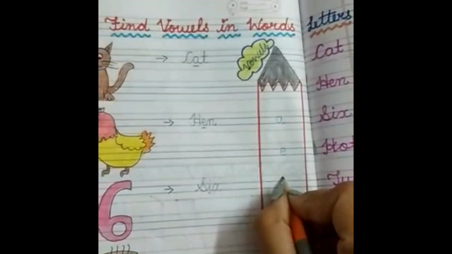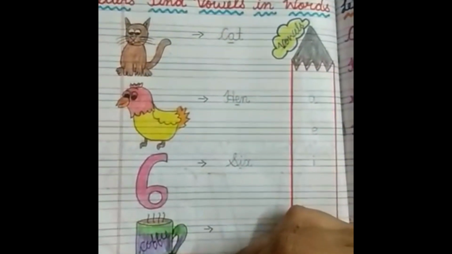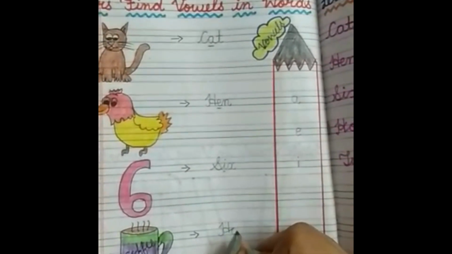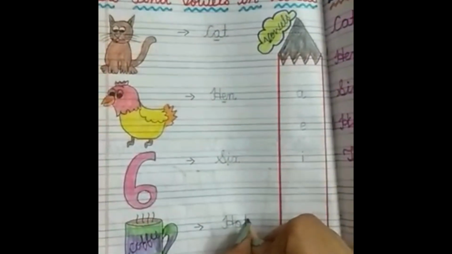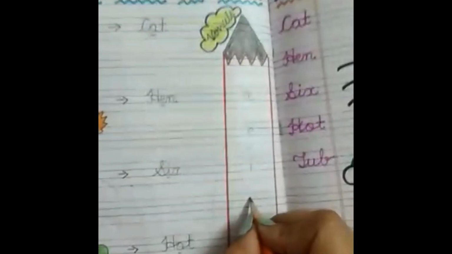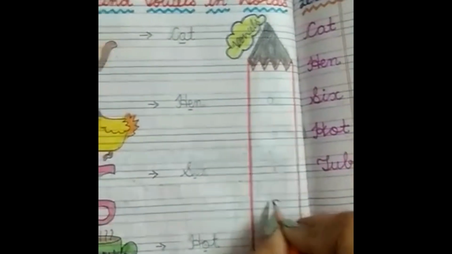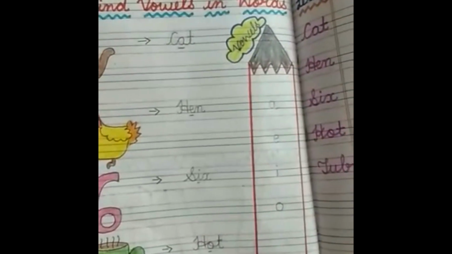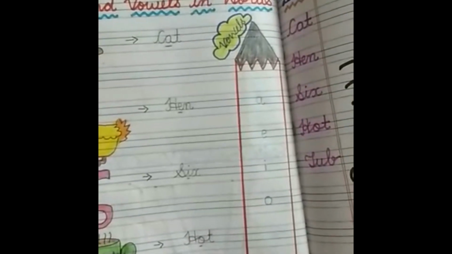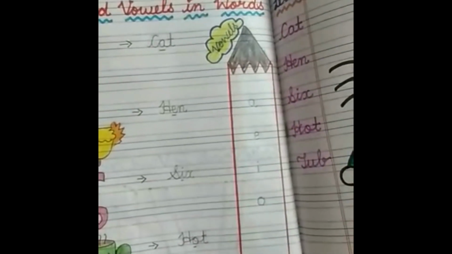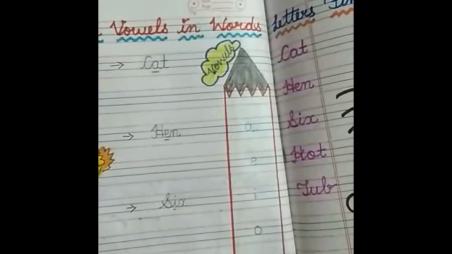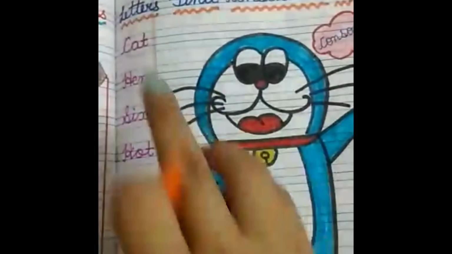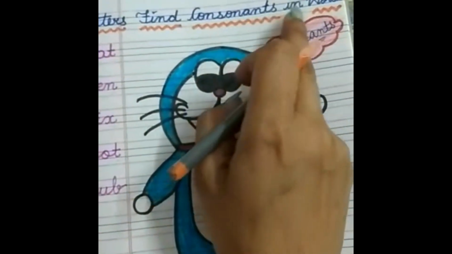So write here I. Next, hot. H, O, T. Hot. O. O is a vowel. So write here O. Next picture is tub. T, U, B. Tub. U. U is a vowel. So write here U. So these are the vowels. Next, let us find consonants in words.